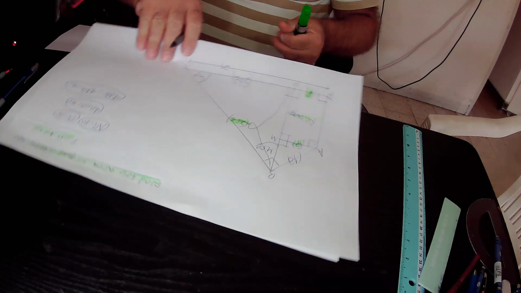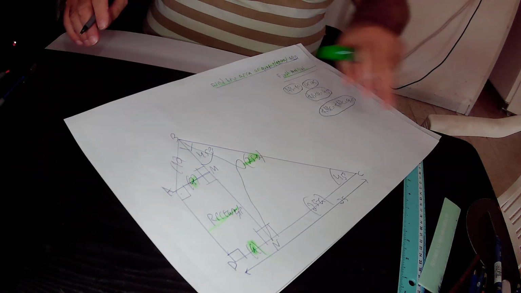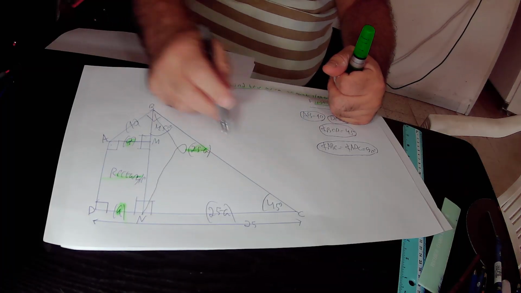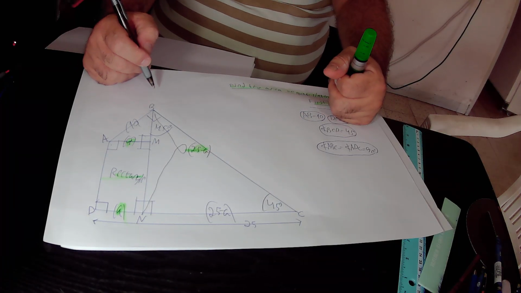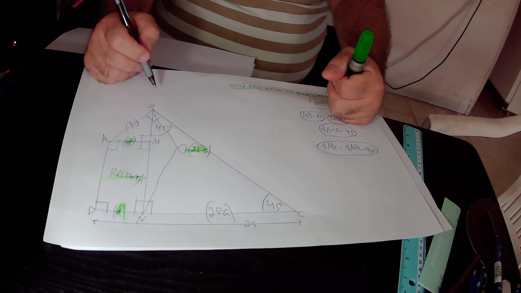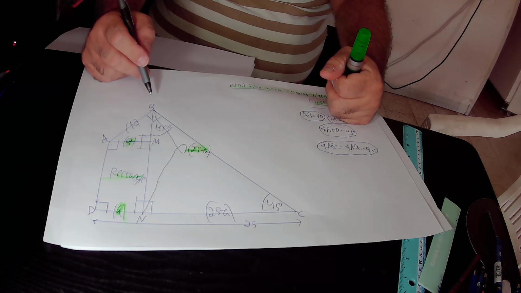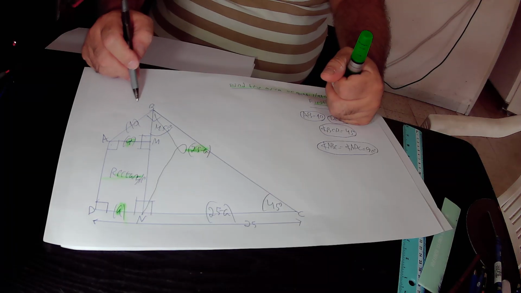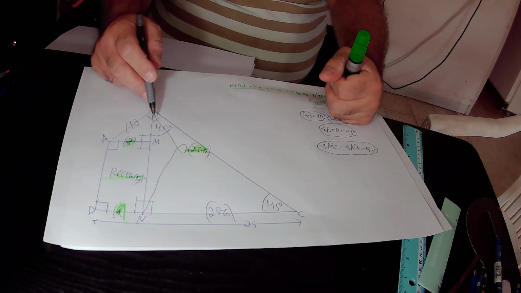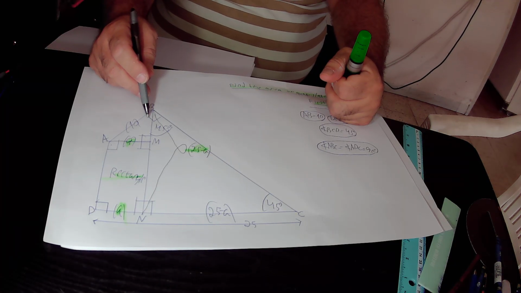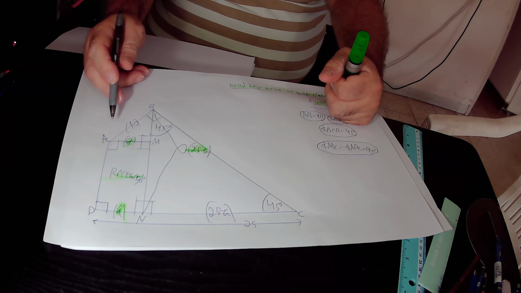It is given in the question that the big angle ABC equals 90 degrees in its size, and angle NBC equals 45 degrees in its size. So the big angle ABC minus this angle NBC, which is 45 degrees, will be equal to the size of the missing angle ABN.